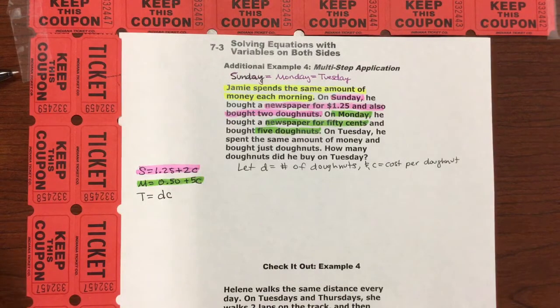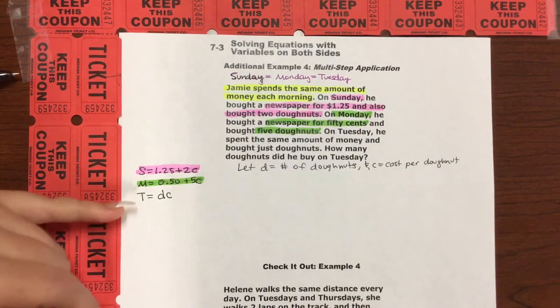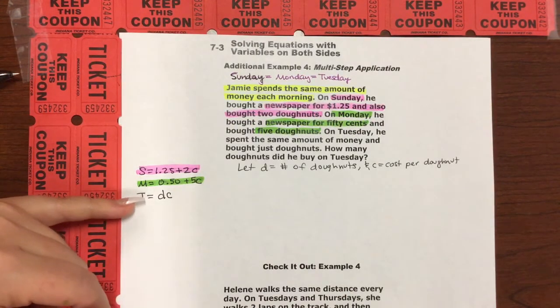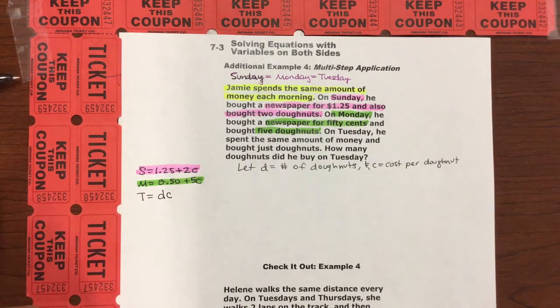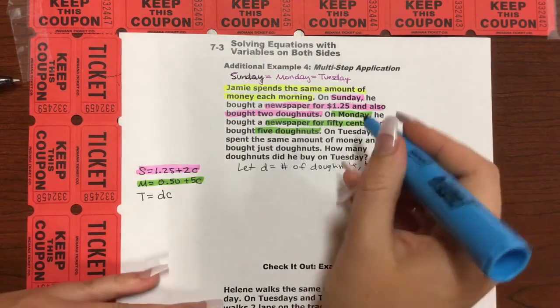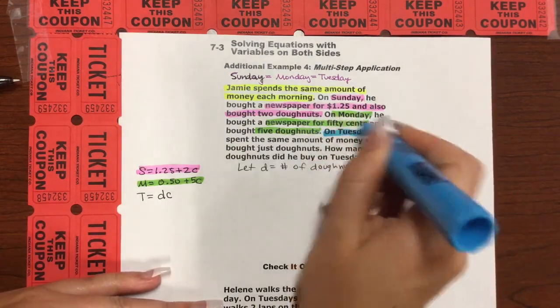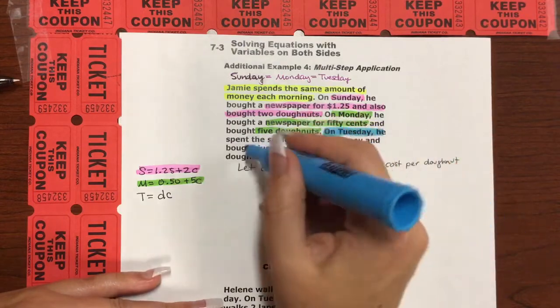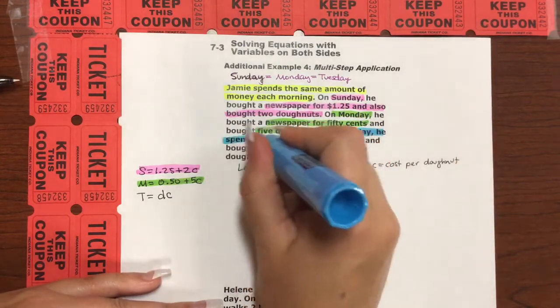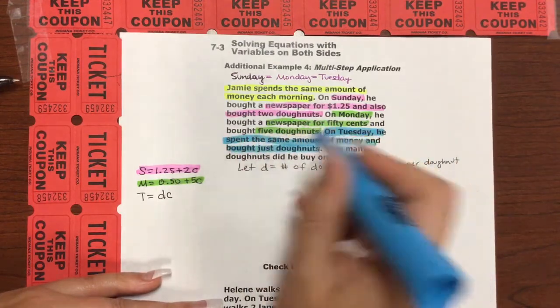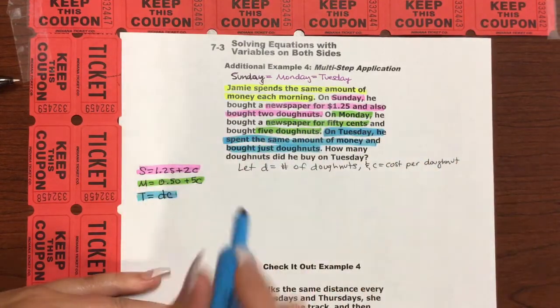So this Tuesday total is actually going to be the number of donuts multiplied by the cost per donut. Now that doesn't look too friendly, does it? But this is what's going to make this problem a little bit more complicated, and we just have to save this for the end. So it's like the grand finale.